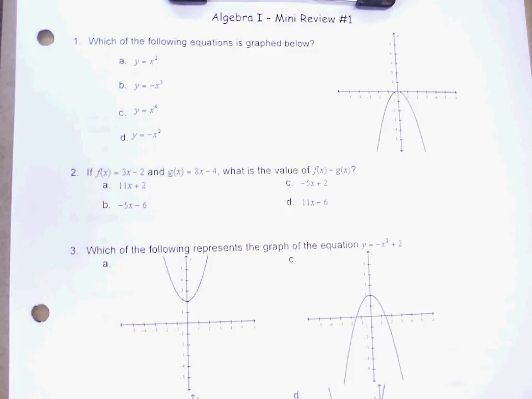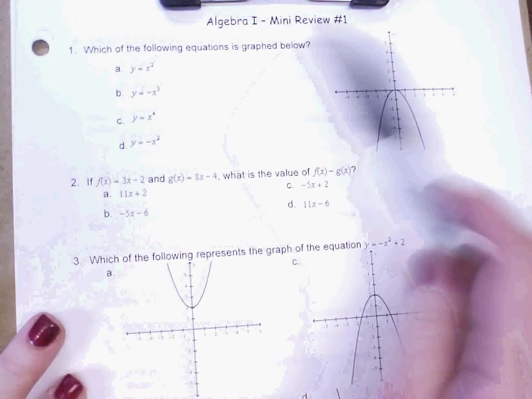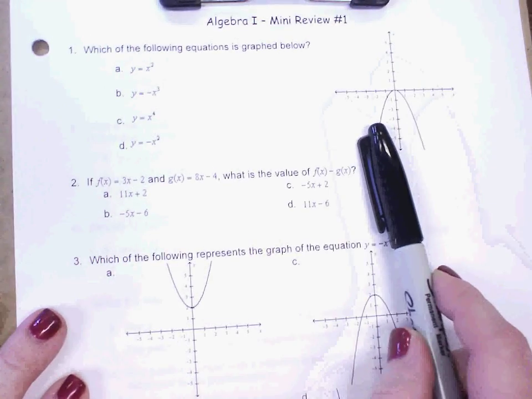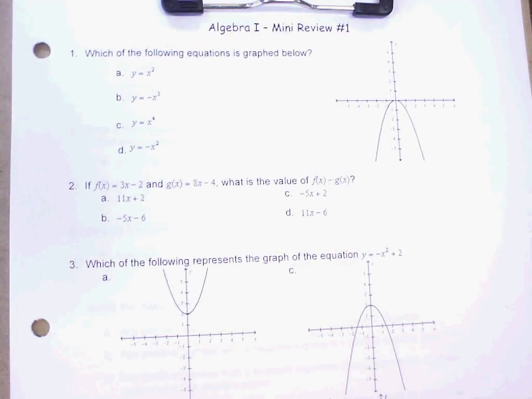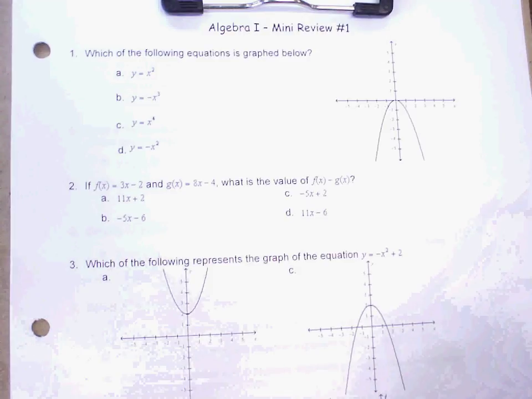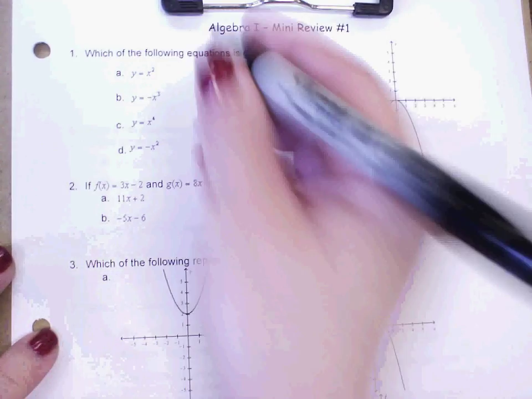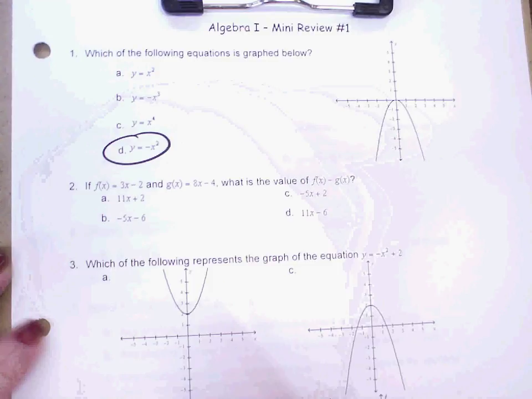All right. Which of the following equations is graphed below? This one's pretty easy to do. The only change that has happened is that instead of opening up, it opens down, which means it's a reflection across the x-axis, which means it needs to have a negative a. Very good. So the correct answer was D. Very good, babies.